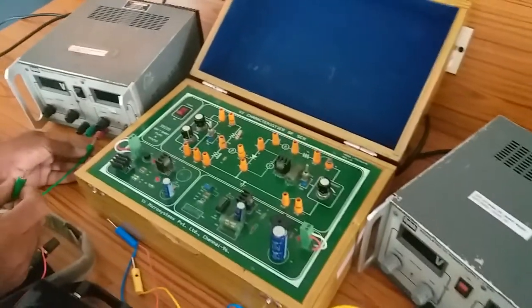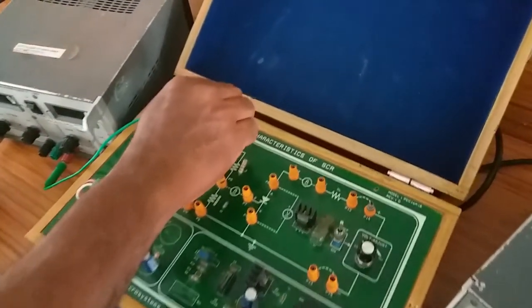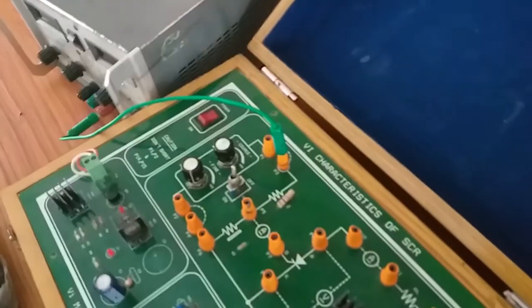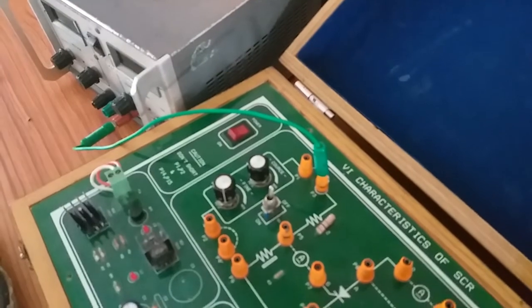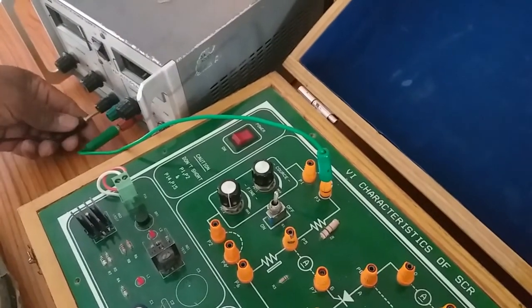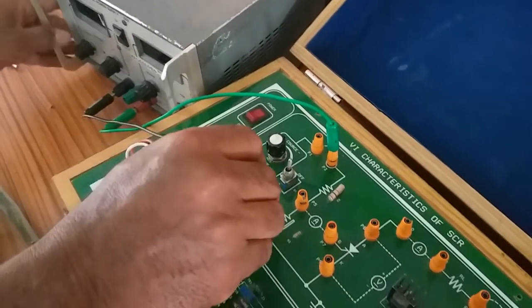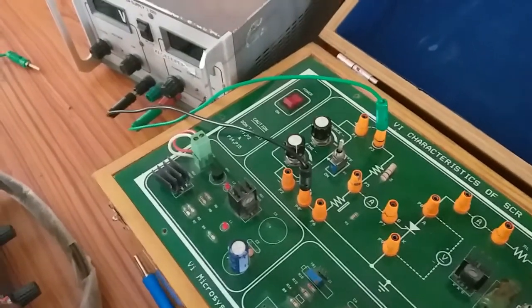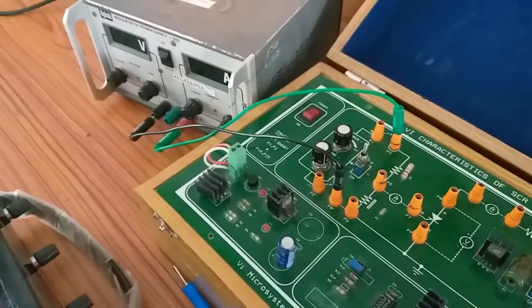Now we have to do the connections. Let's first connect the regulated power supply to the gate circuit. So connect positive to the gate and then negative to the cathode terminal.